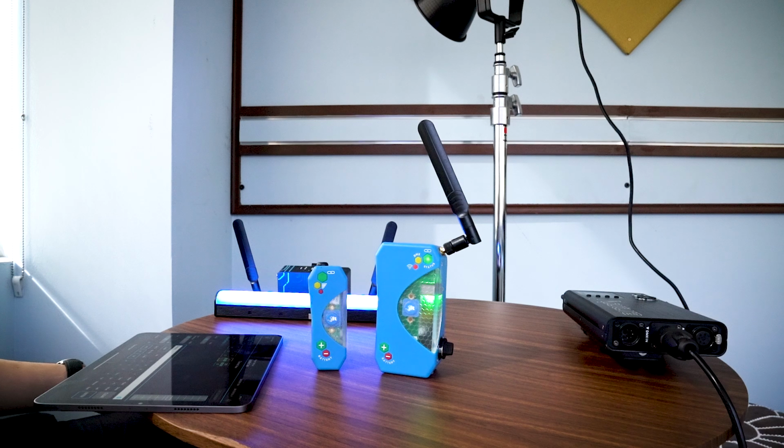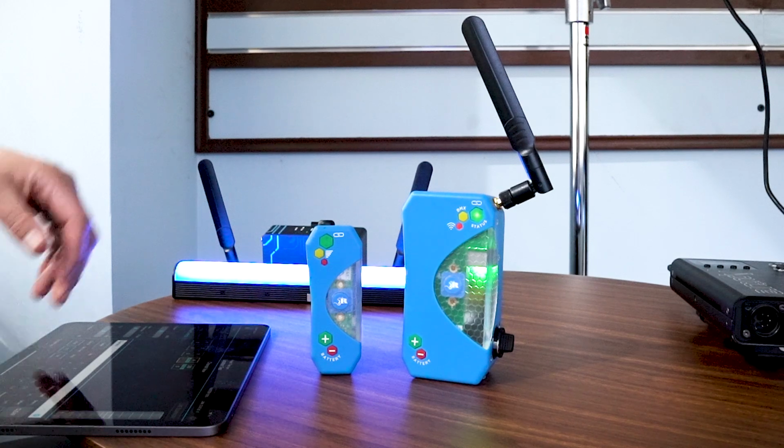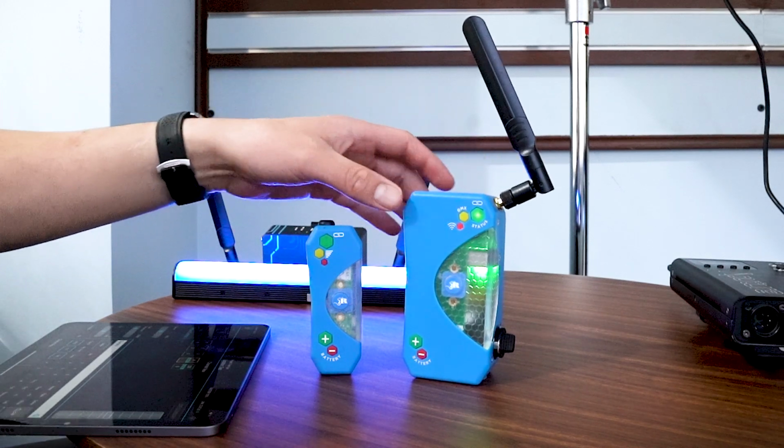So now that you're set up with your Universe 1 for your AKS host, let's go ahead and set up our Universe 2 as a Wi-Fi client using our satellite. So here I have a satellite turned on. As you can see with the Wi-Fi indicator, it's solid, indicating host mode.